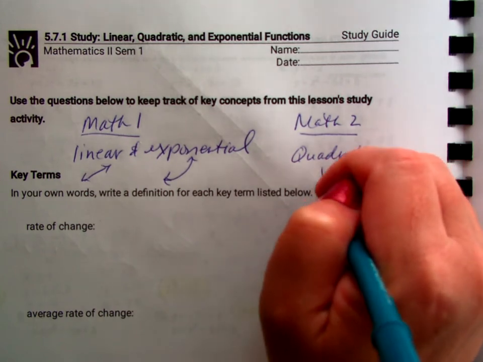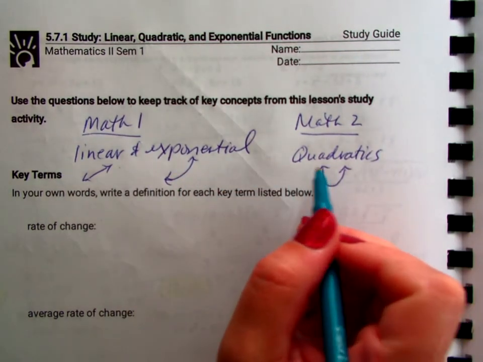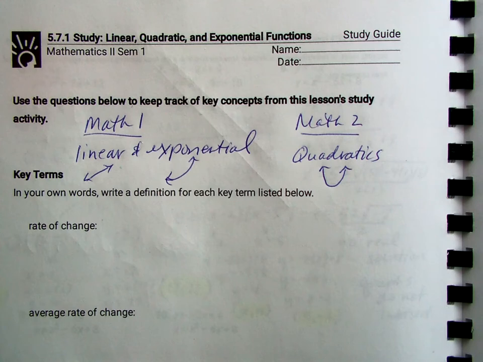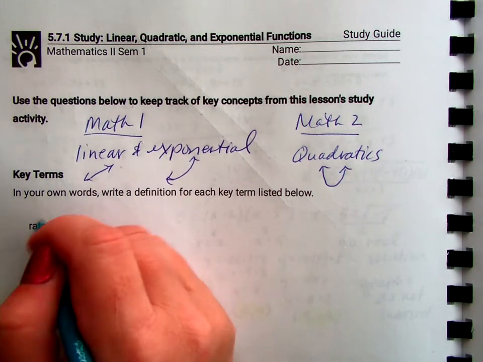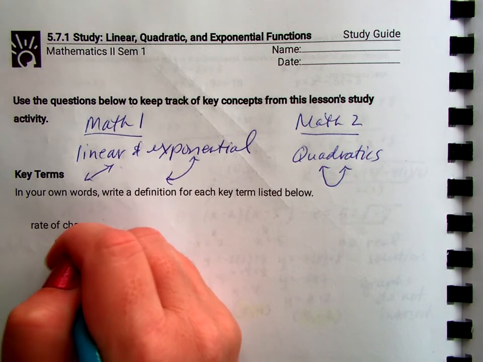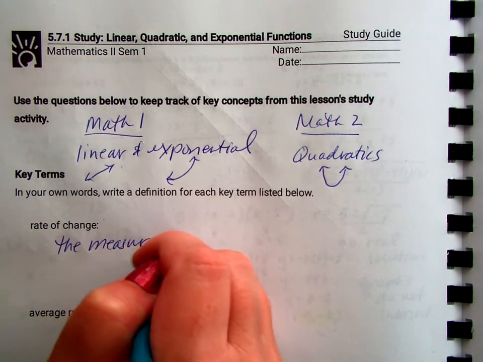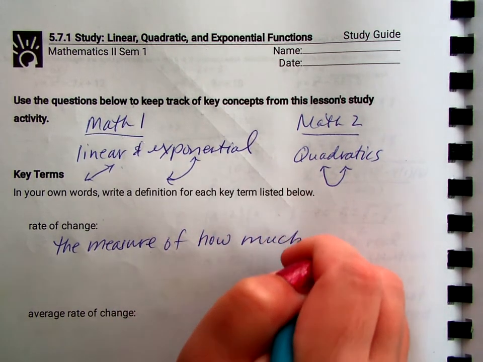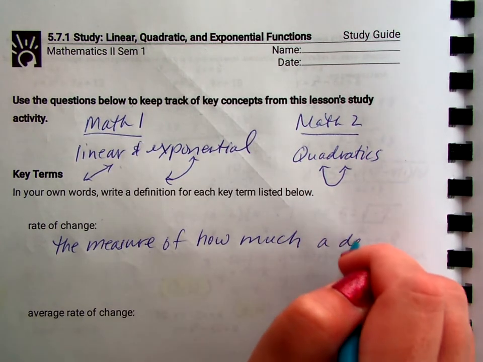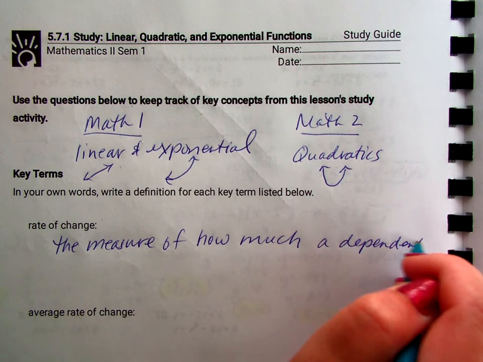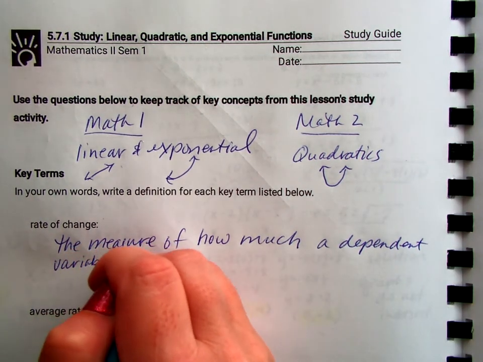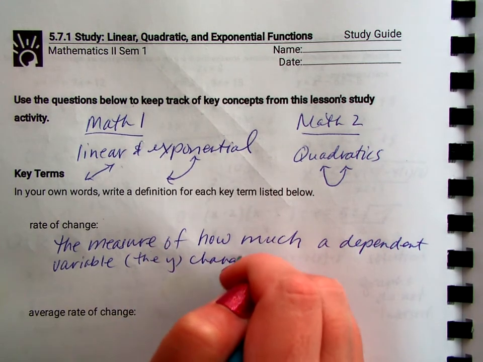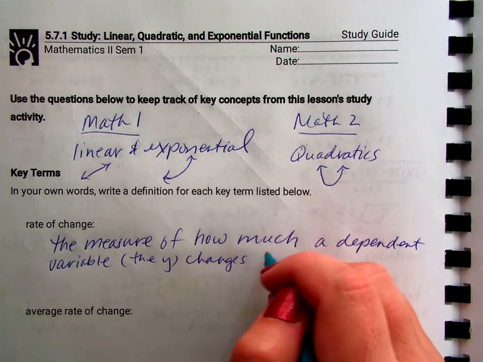So we're going to be comparing tables of all three types of these functions and looking to see the differences and the similarities between them all. So we're going to be talking a lot about rates of change. So remember that a rate of change, we talked about this in linear a lot, is the measure of how much a dependent variable, or the y, changes for any change of the independent variable.